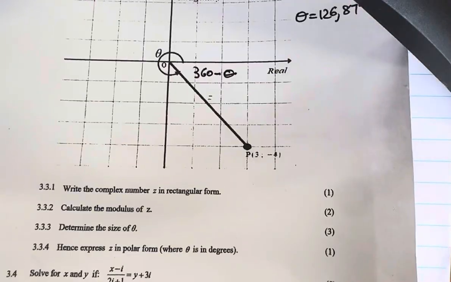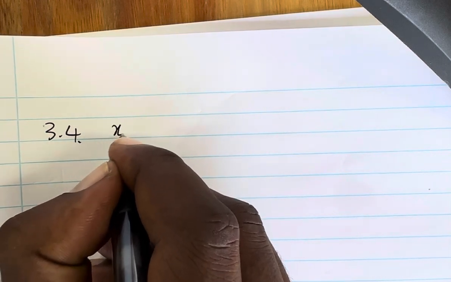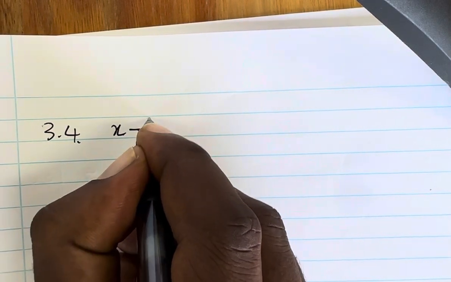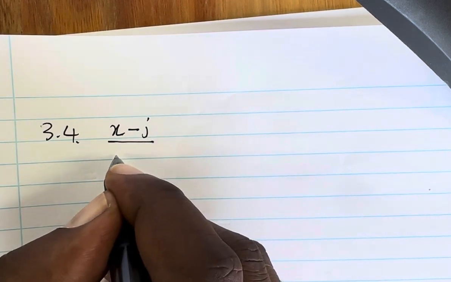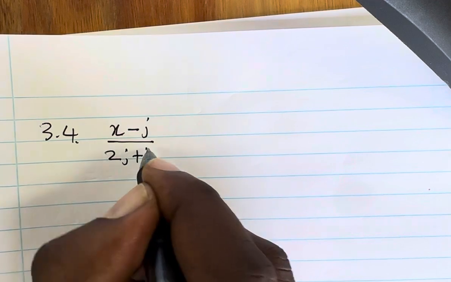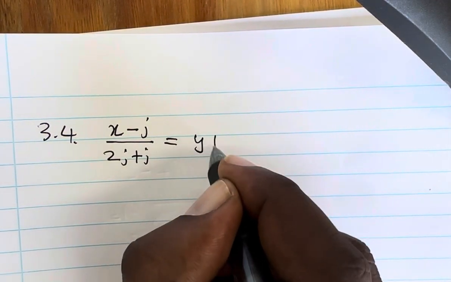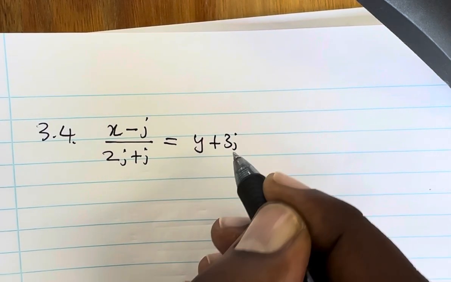Now let's write the question. 3.4 is given: x minus i divided by 2i plus 1 equals y plus 3i.